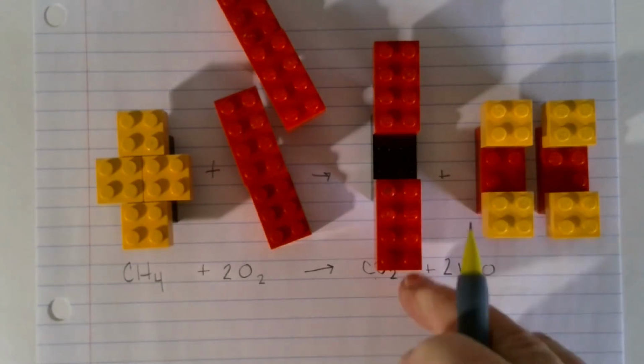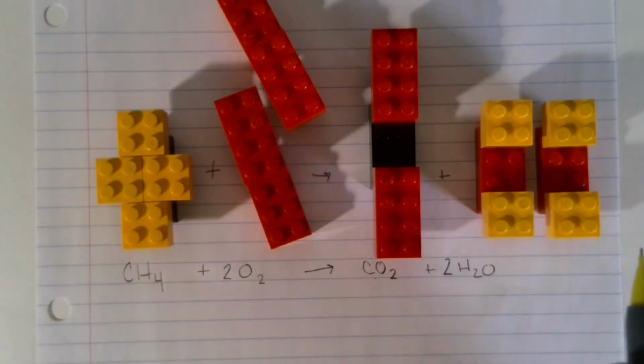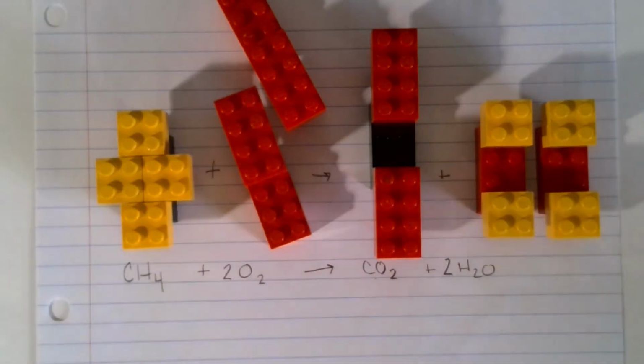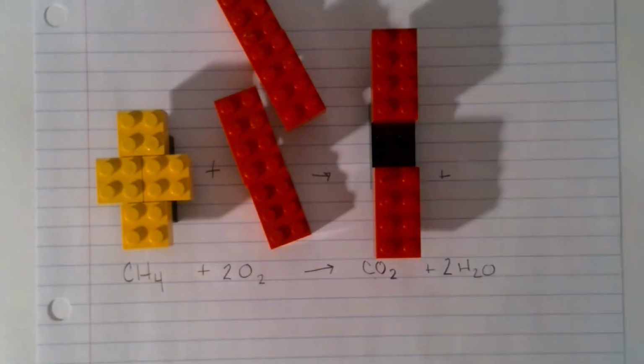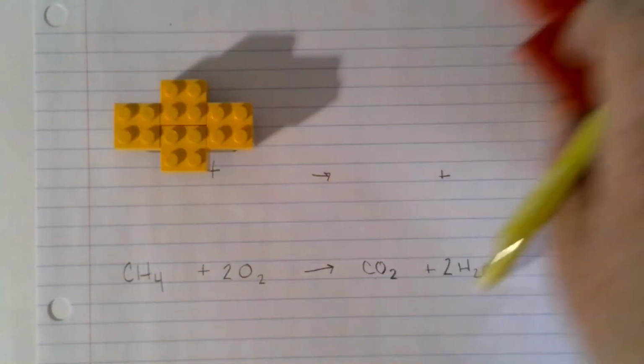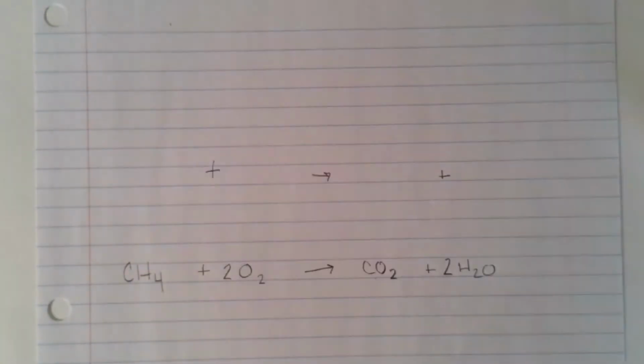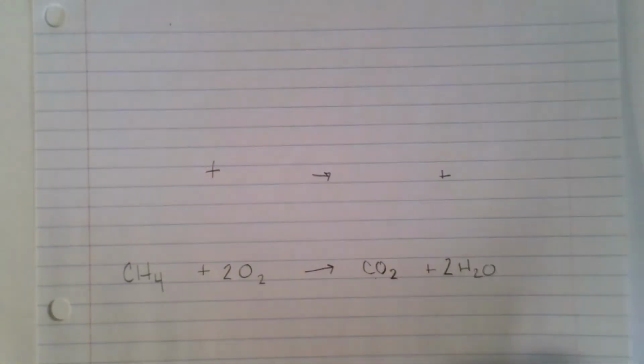Now, obviously, I don't use my Lego bricks for all of these equations. I use another method. It's kind of a little bit of algebra, kind of a little counting that we're going to use to balance our equations. So if you would please look in your Google Classroom, and you're going to find a practice sheet in there called Balancing Equations. Go figure, huh?